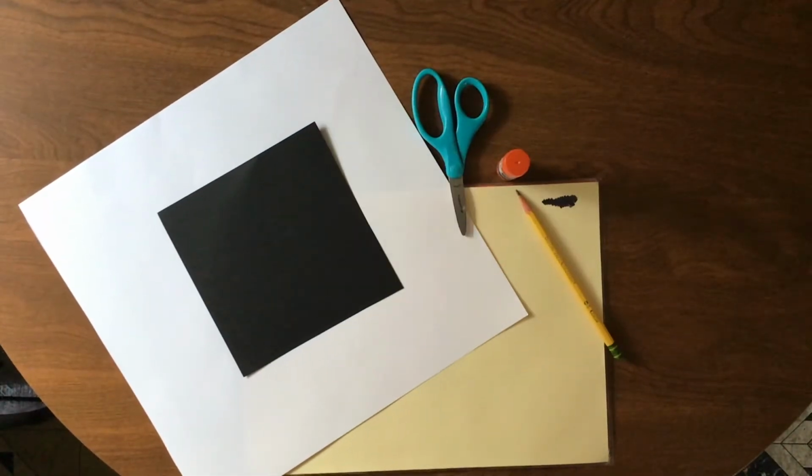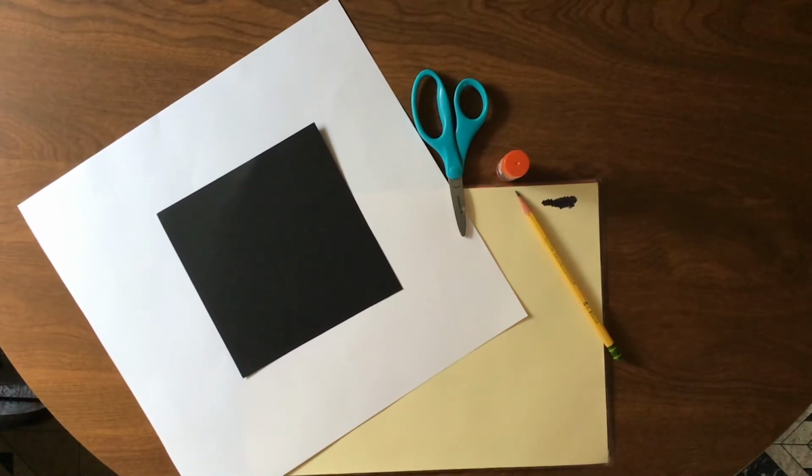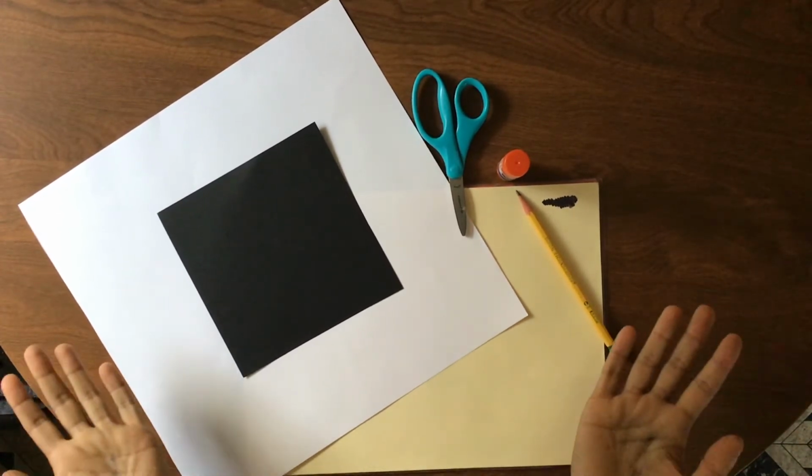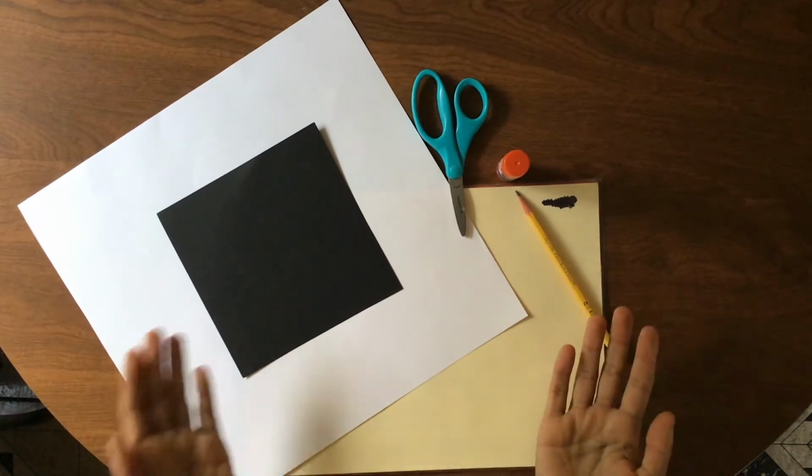Now that we've learned about organic shapes versus geometric shapes, rotational symmetry, reflective symmetry, and asymmetry, let's get to our project. Hello, my art friends. I hope we are doing fantastic today. We are starting a brand new project, and the name of this project is called Notan.